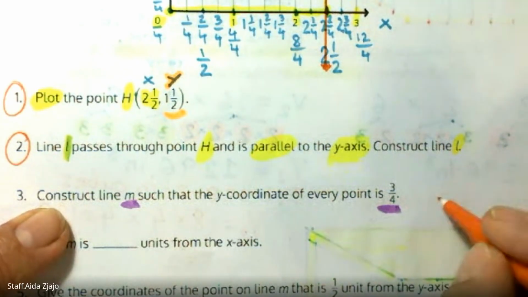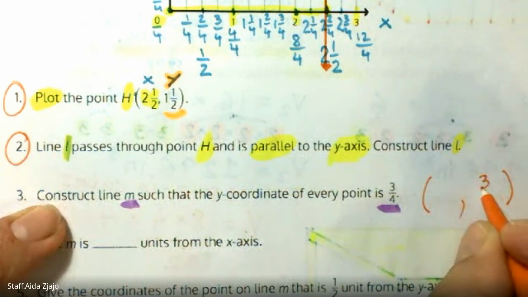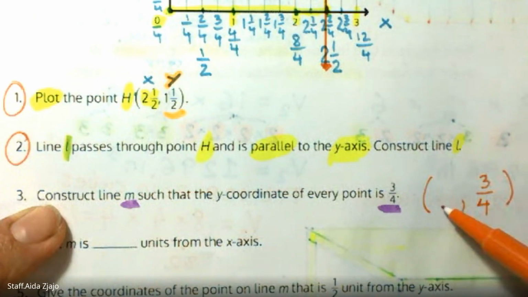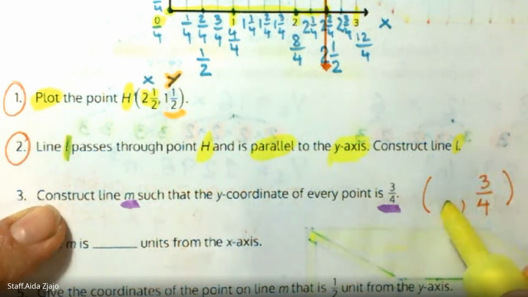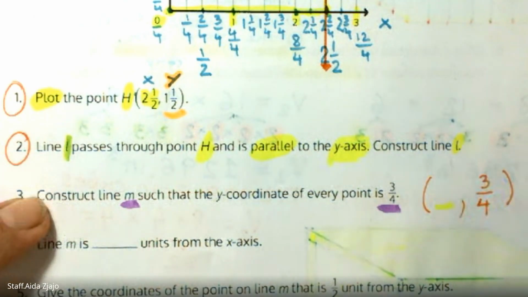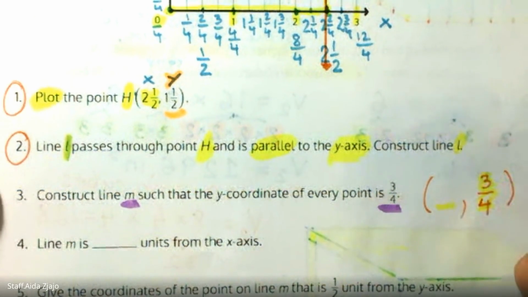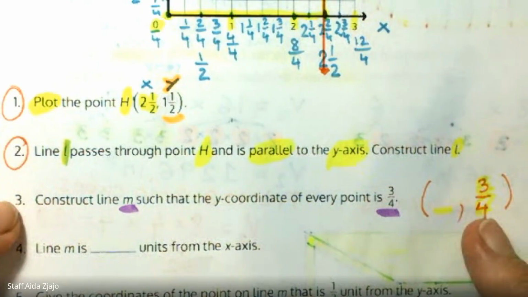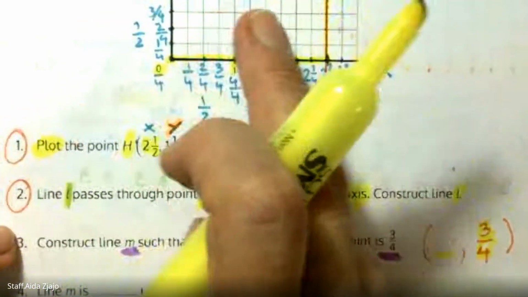If you think about this coordinate pair, the y always has to be 3/4, so the x can be any number, but y always has to be the same. If the y is the same, that tells us the line has to be parallel to the x-axis.